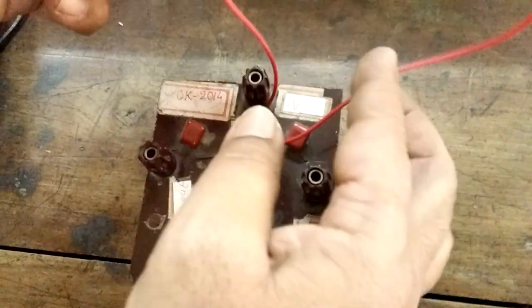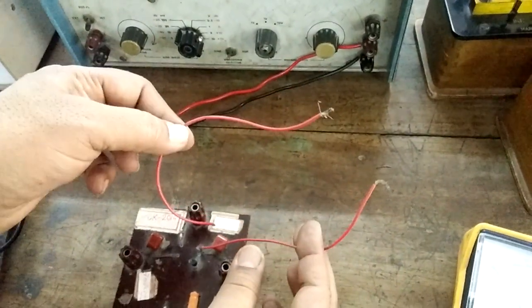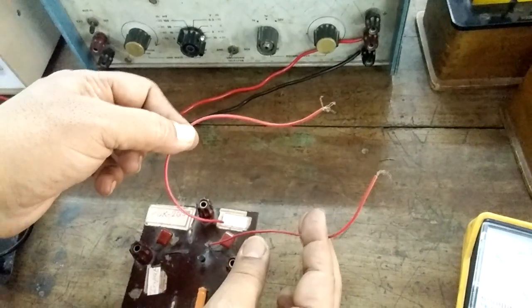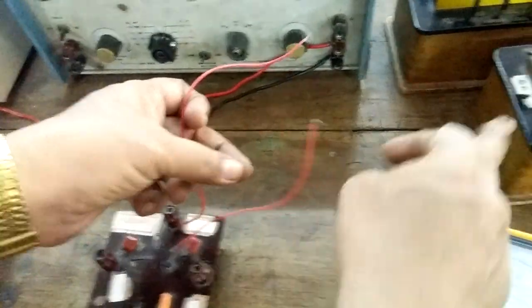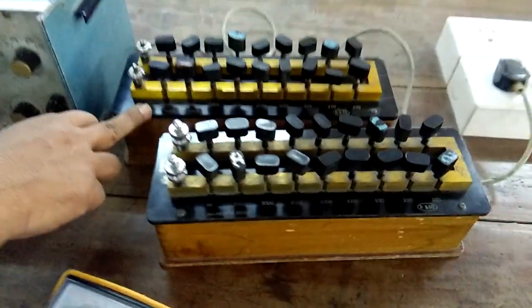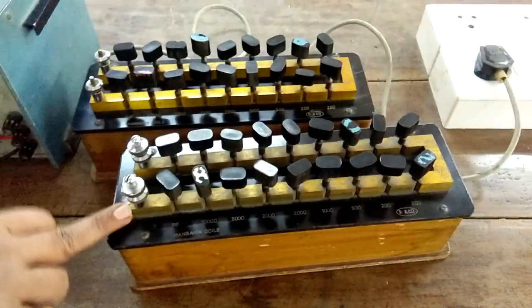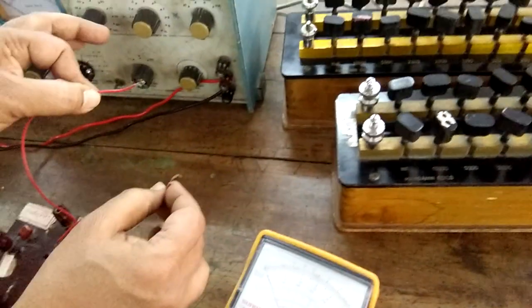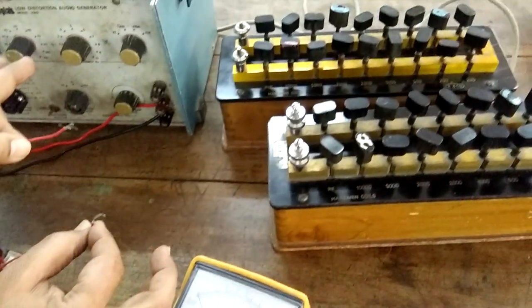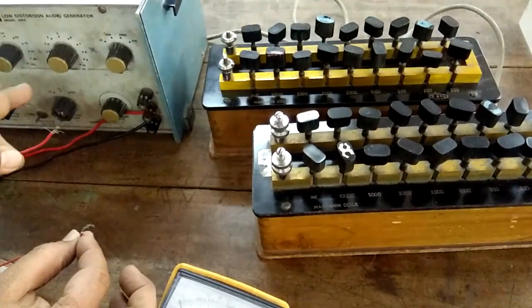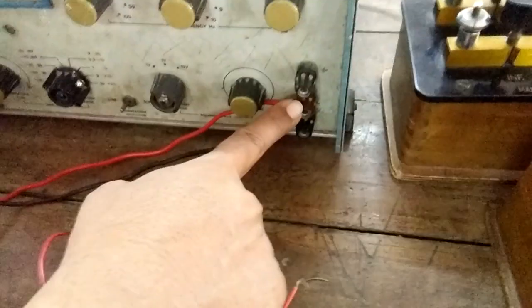These two wires are here. These red wires you have to use to make the connections of the variable resistor. For that, these two resistance boxes are given to you. You require this high voltage, and for that you have to make the connection between these two wires as RL variable, that is variable resistance, load resistance RL.